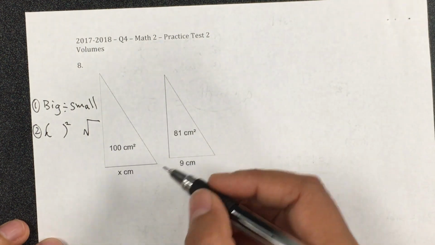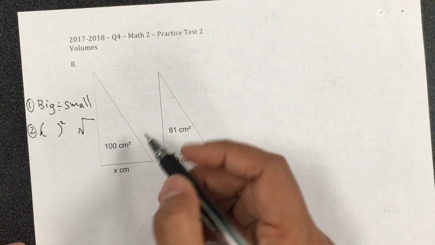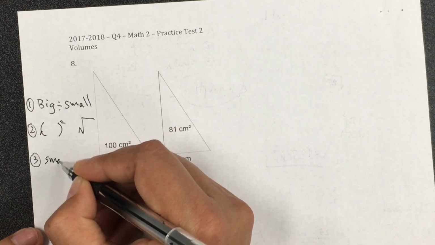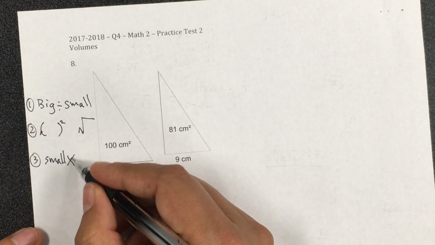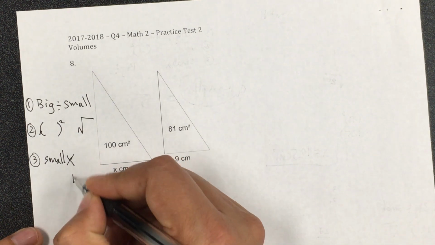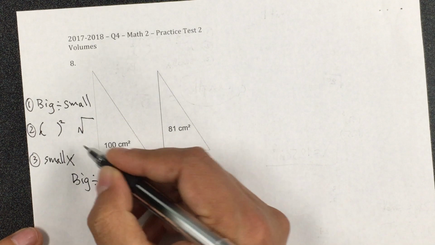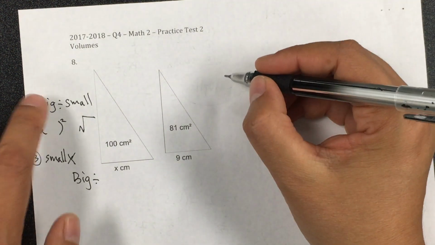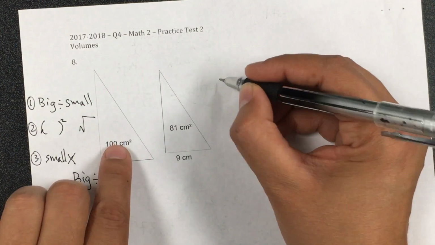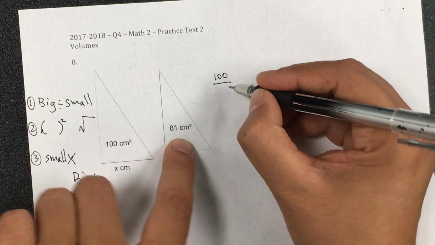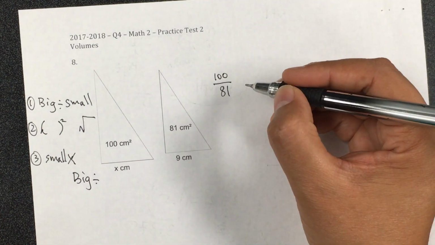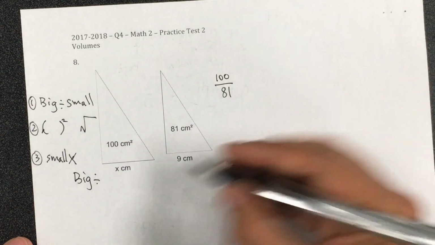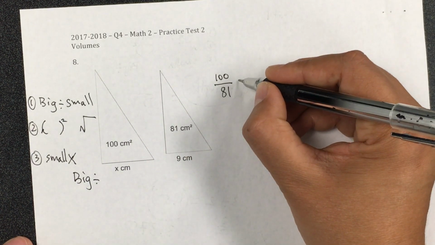And the third step is to get the small and multiply by the answer from step 2, or get the big one and divide by the answer from step 2. The big one is 100, divided by the small one, 81. We cannot use these other ones because they don't have the measurement.